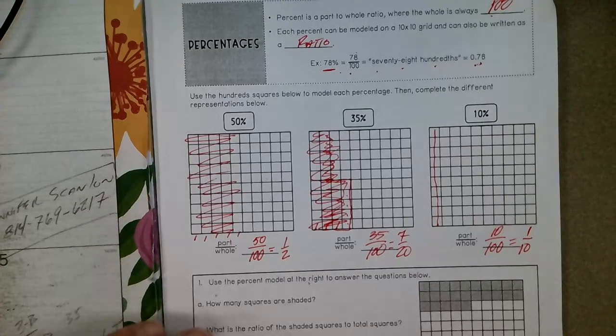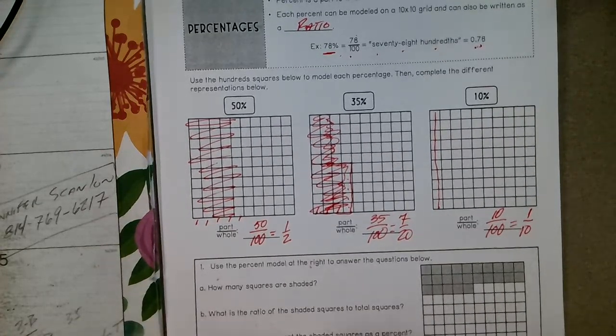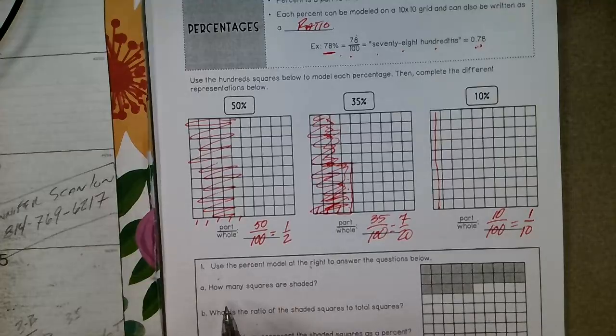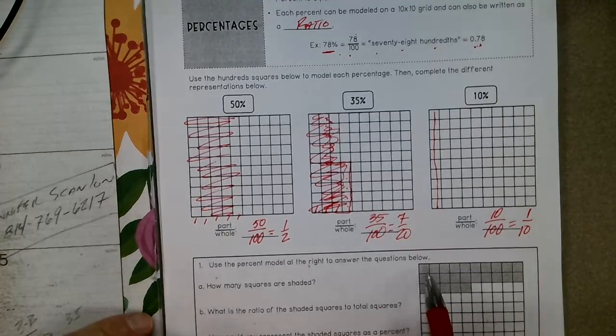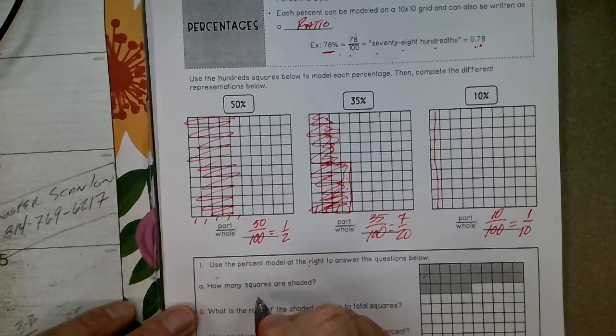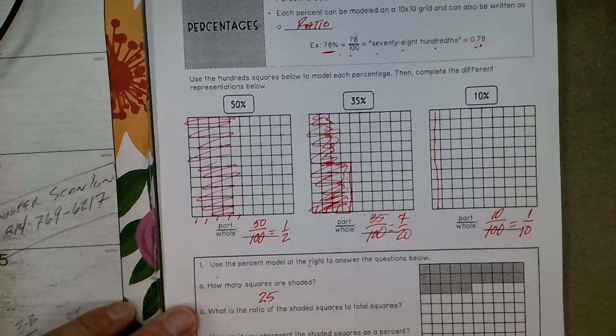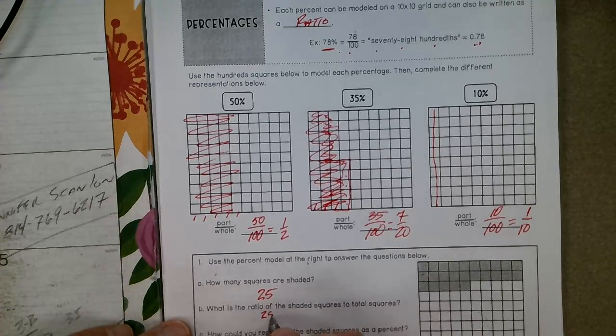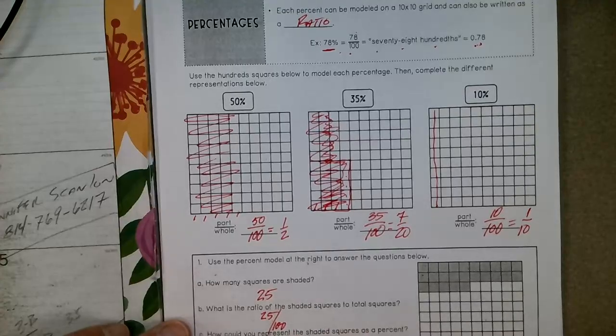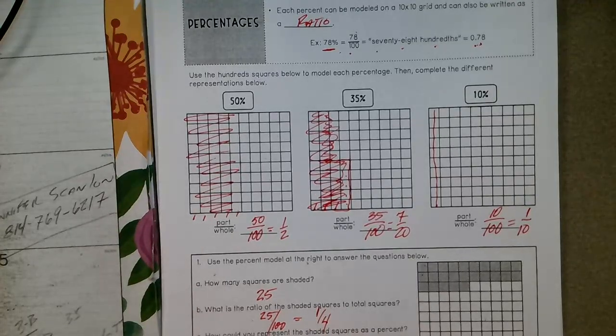Let's answer some questions here. Use the percent model at the right to answer the questions. How many blocks are shaded? Here's 10, here's 20, 5. There's 25 shaded. Pretty easy. What is the ratio of shaded squares to the total squares? The ratio is going to be 25, and it's always out of 100, a 10 by 10 set, and that could be reduced to 1 to 4.